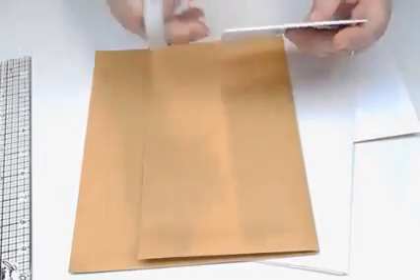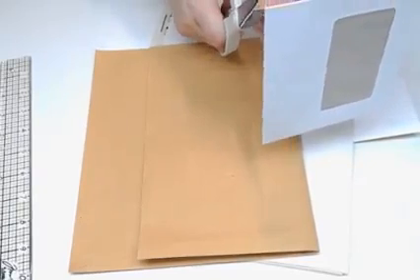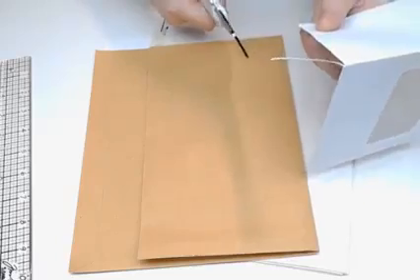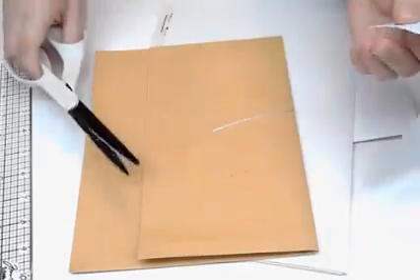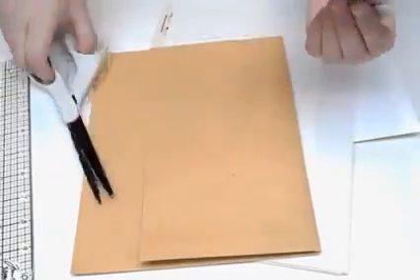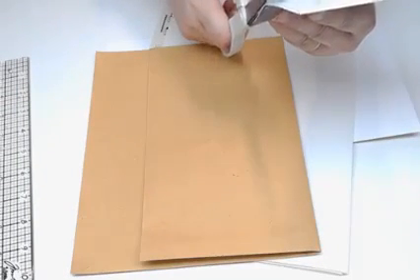I could also cut it, this is what I was saying, just a tiny little sliver off the top. I'm going to stop right at the fold and then snip like that. Okay. And now, let's say I cut off this edge over here.